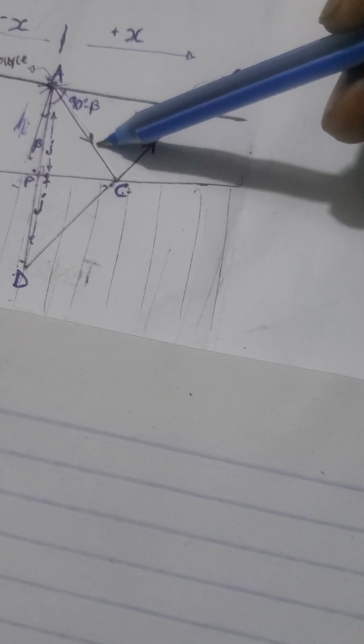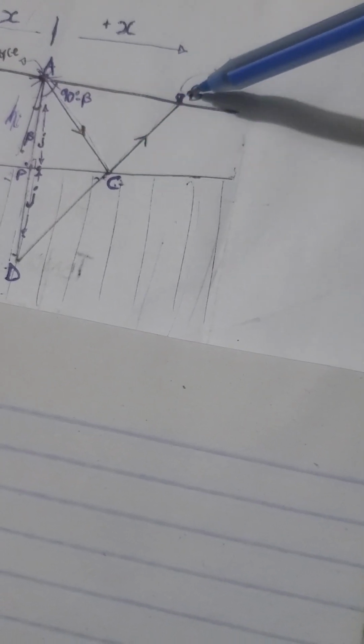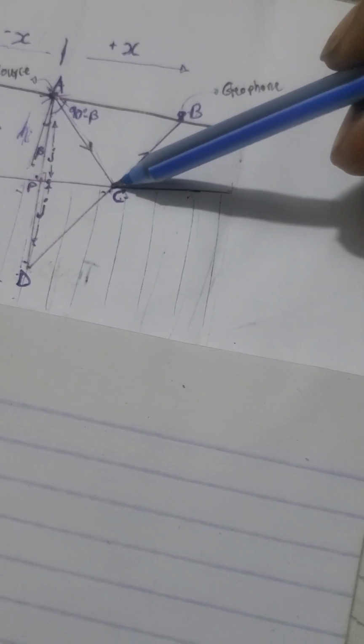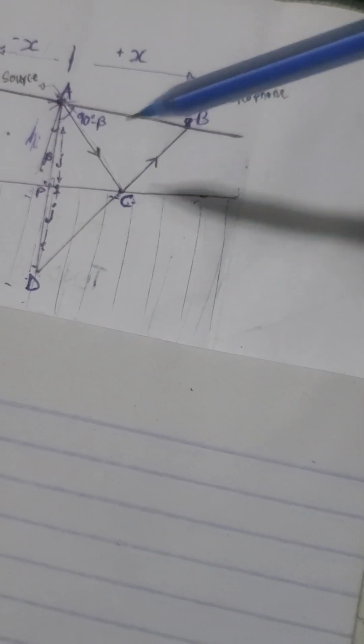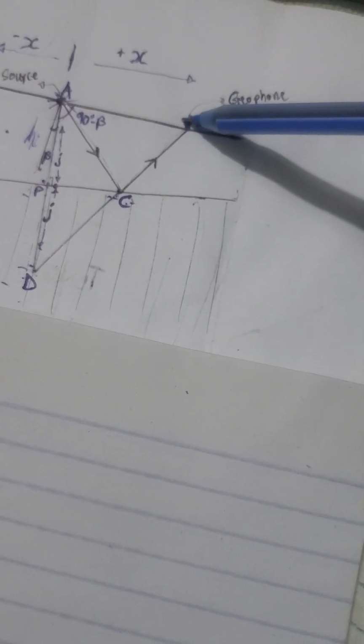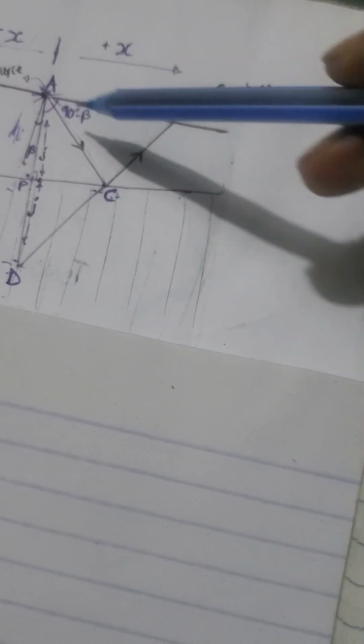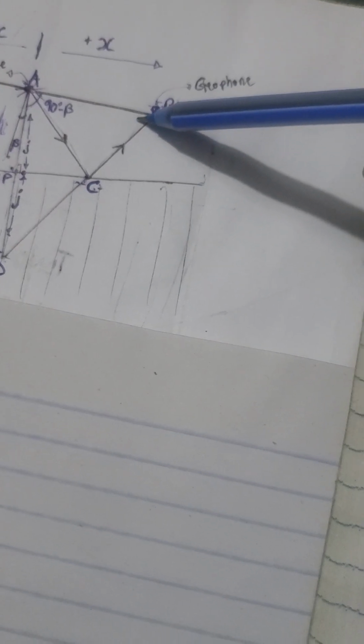Therefore, the total travel distance of these seismic signals is DC plus CB, and so the distance we should concentrate on is DB. The length DB is equal to the total travel distance.